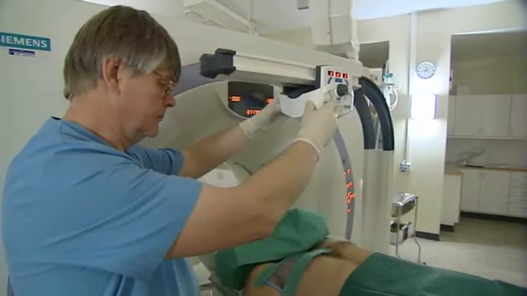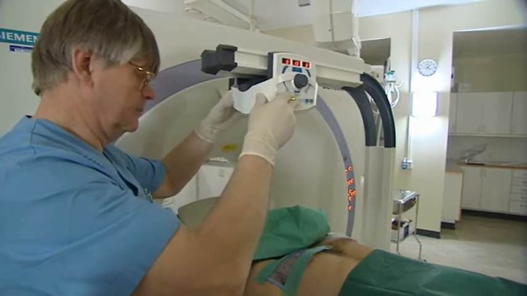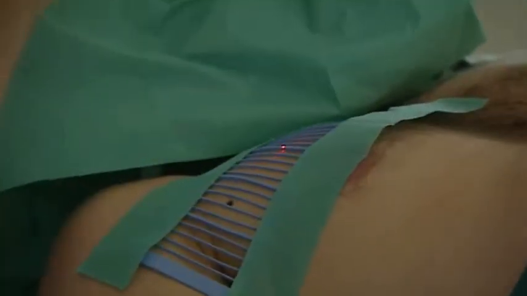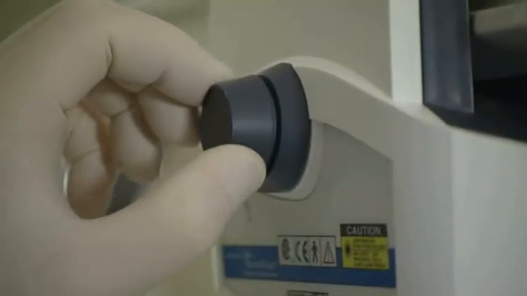The SimpliCT's pointing laser will angle out to the set angle, and by moving the laser unit, the laser dot should be brought towards the skin entry point and placed directly superimposing it. For small adjustment, use the fine-tuning wheel at the rear of the laser unit.